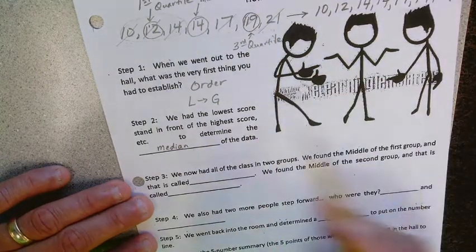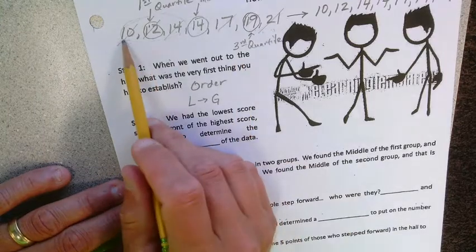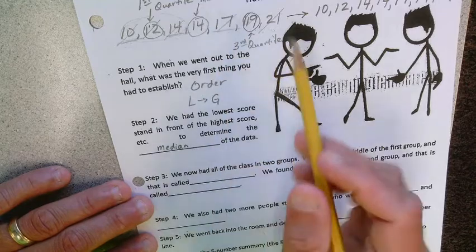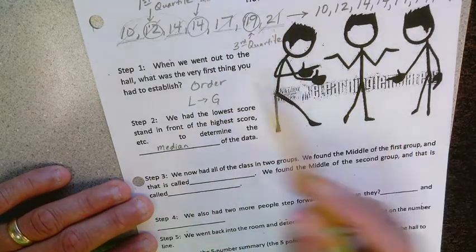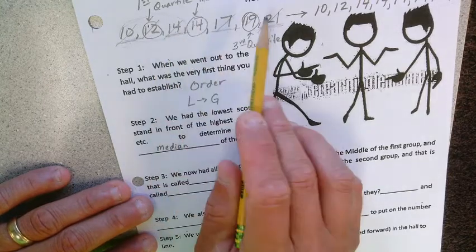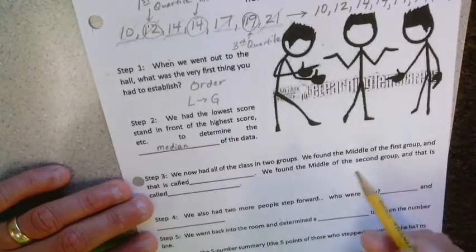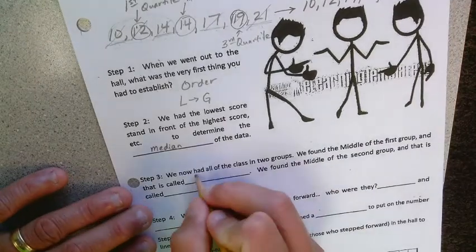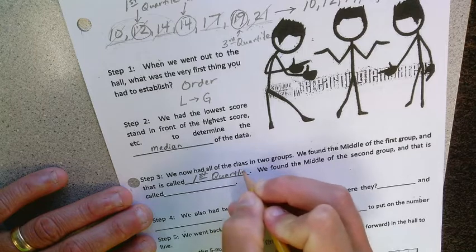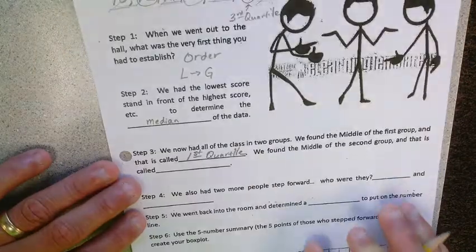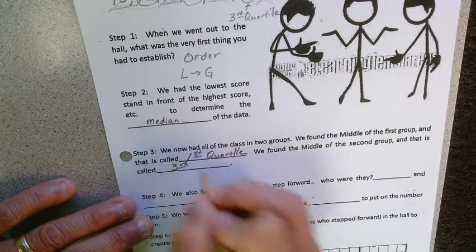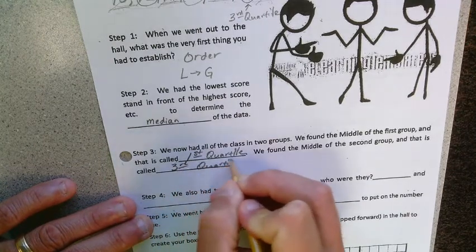So altogether, you'll notice here's our first 25%, second 25%, third 25%, and fourth 25%. And these numbers divide them up. First quartile, second quartile, third quartile, and that would be it. So the middle of the first half of data points is called the first quartile. And the middle of the second half of data is called the third quartile.